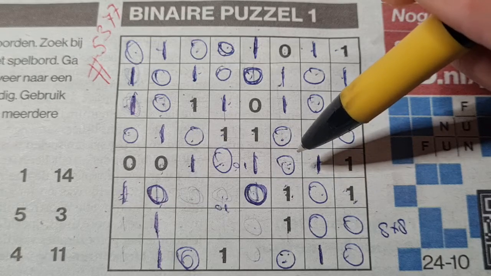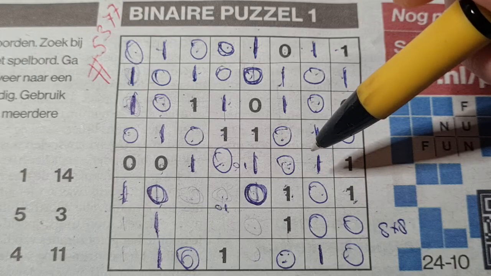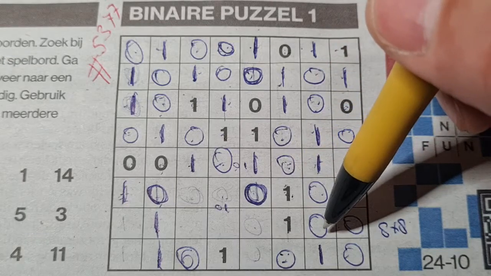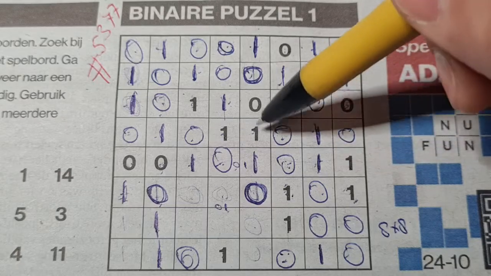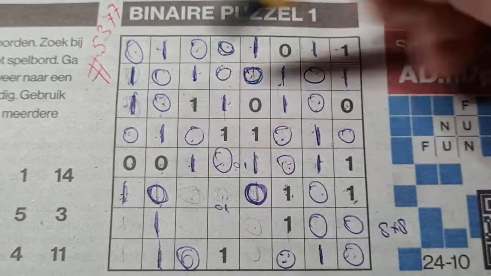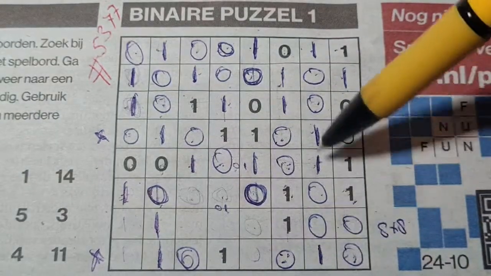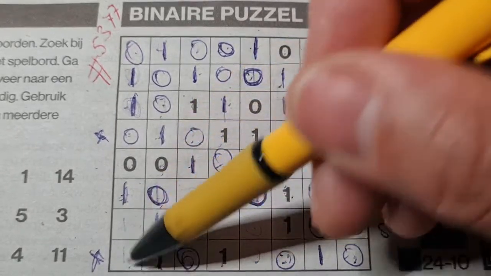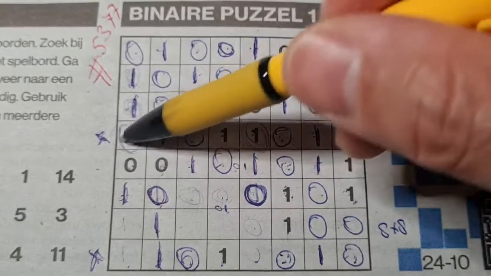Then, yeah, then we need to compare now. Yeah, we need to compare. Three O's. No, no, no. All right. I believe one. Yeah. This row, the last row. O, O, one, one, O, O, empty box. One, one, O, O, one, one, empty box. So we need to switch these two digits.